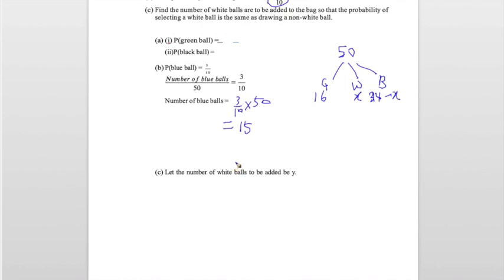Now, the first part: the probability of finding a green ball is 16 out of 50, which is 8 over 25.